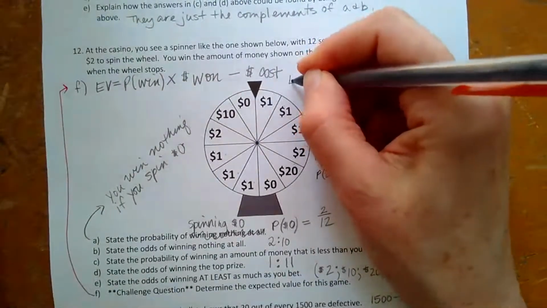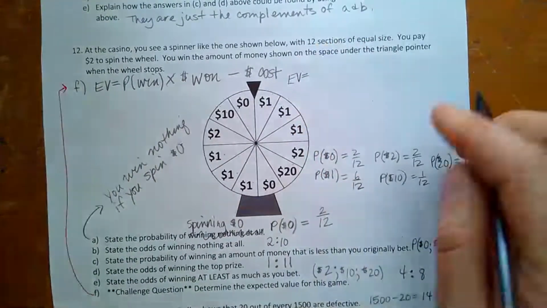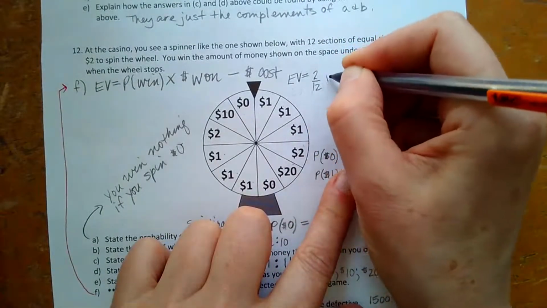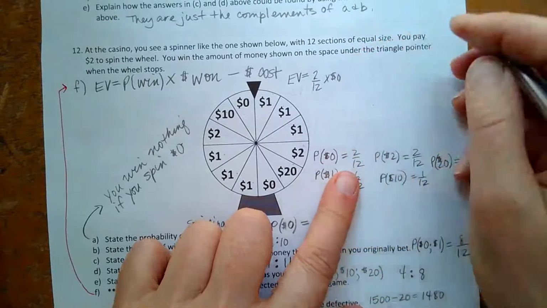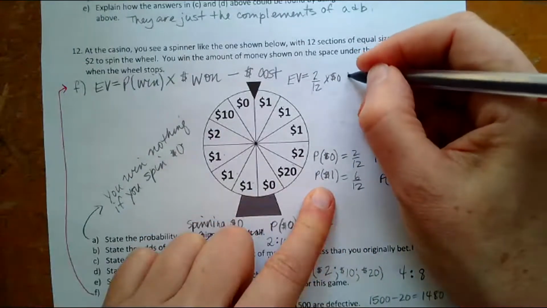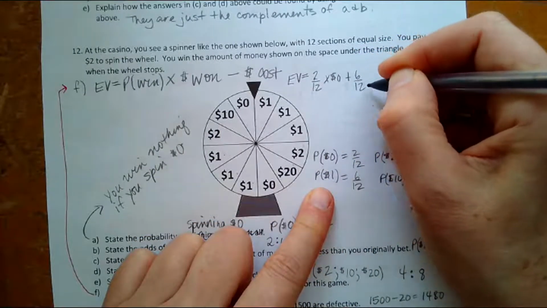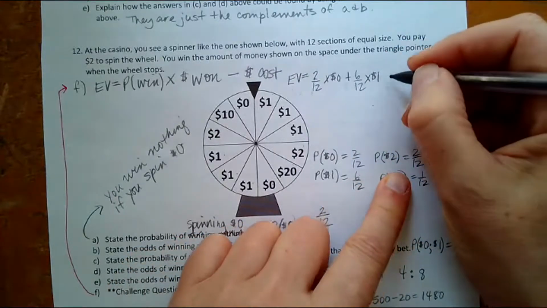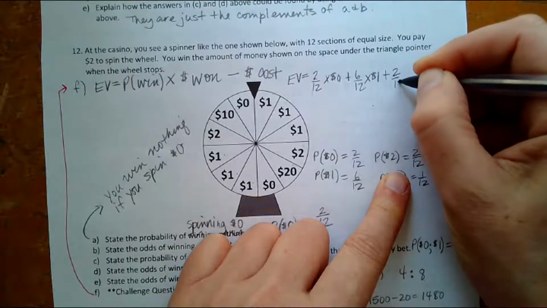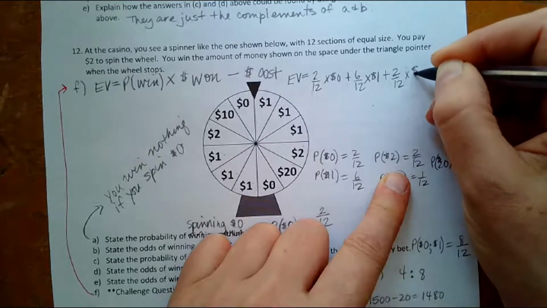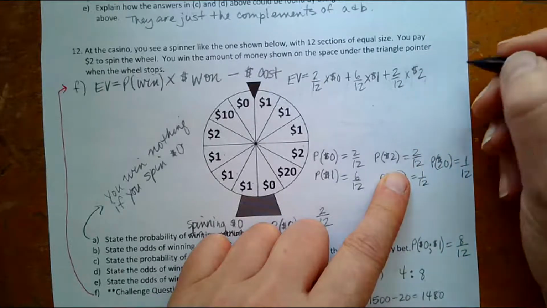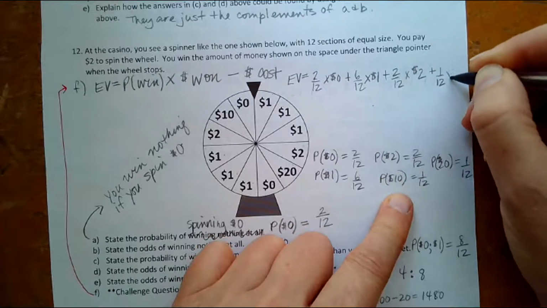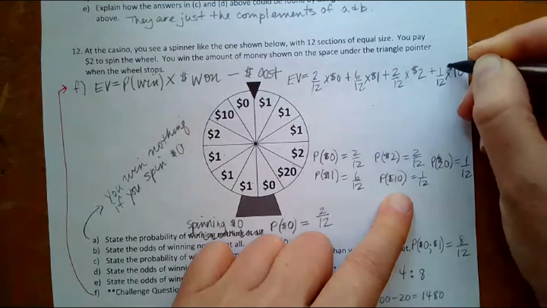So the expected value equals, okay, so I have 2 out of 12 times the amount, which would be $0, or 6 in 12 chances of $1, or 2 in 12 chances of $2, or 1 in 12 chances of $10.